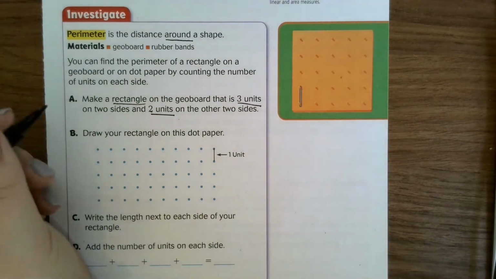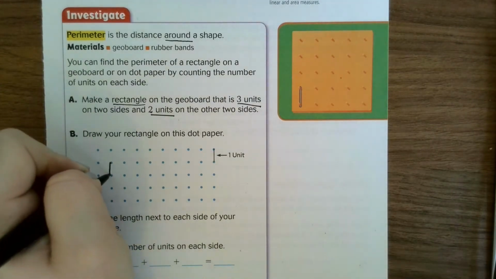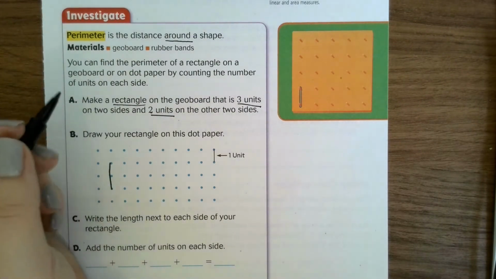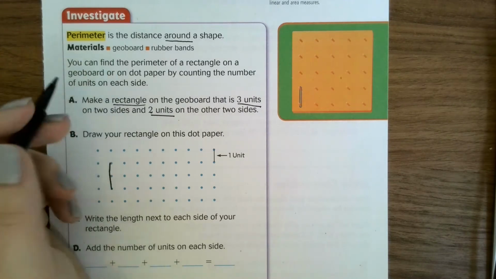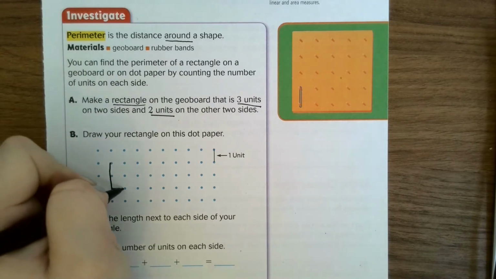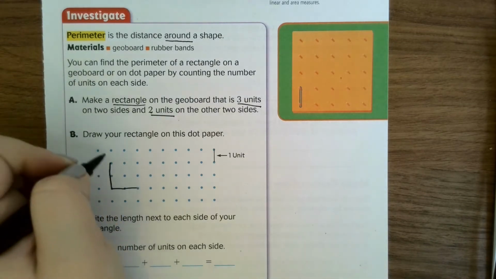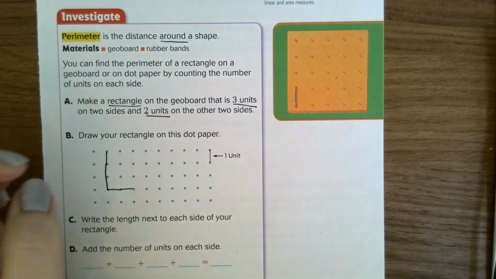So if I wanted a rectangle that's 3 units, I'm going to go 1, 2, 3. And then it wants 2 units for the other 2 sides. So 1, 2. I'm sorry, I misspoke. You're not connecting 3 dots, but you're making 3 sets of lines.